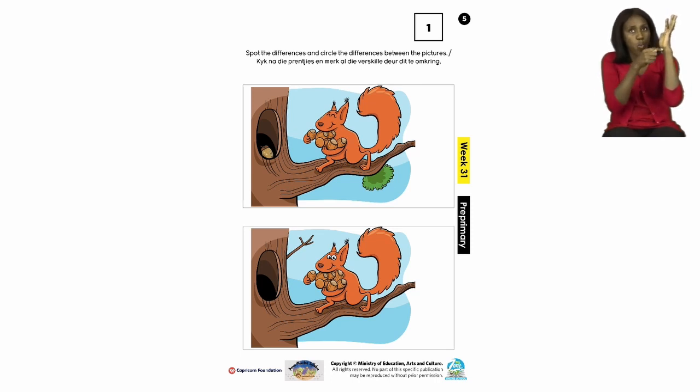But there are many differences with the first picture and the one at the bottom. Can you see that in the first picture, our squirrel's eyes are closed? Yes! And then in the second picture, they are opened. So, in the second picture with the eyes that are opened, I would like you to please circle the eyes to say this part is different.